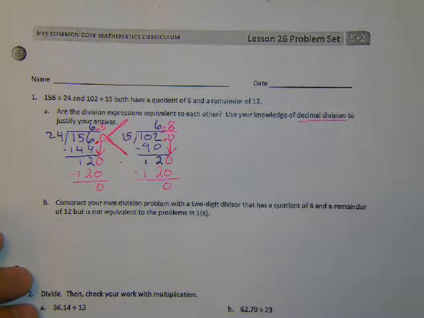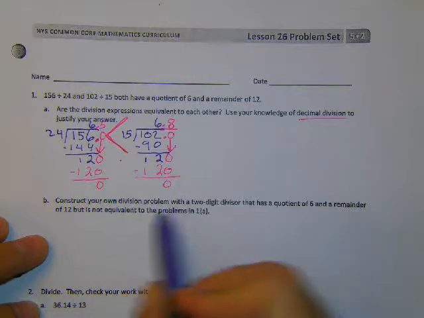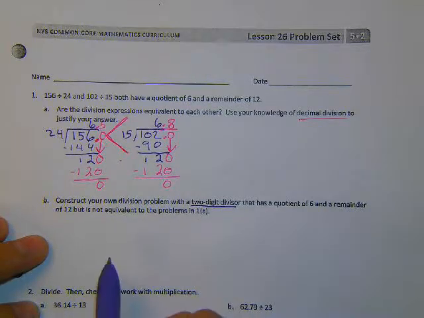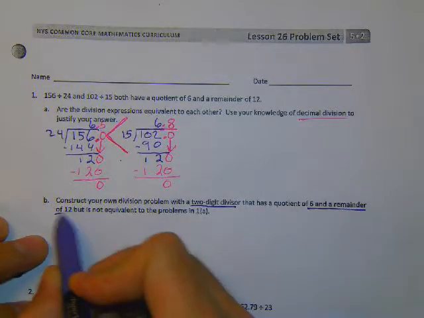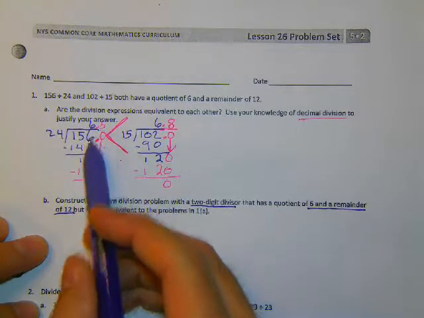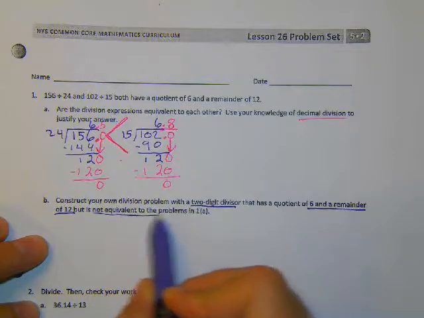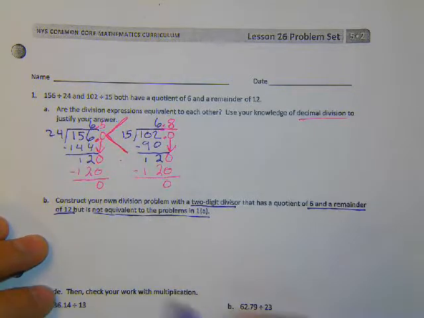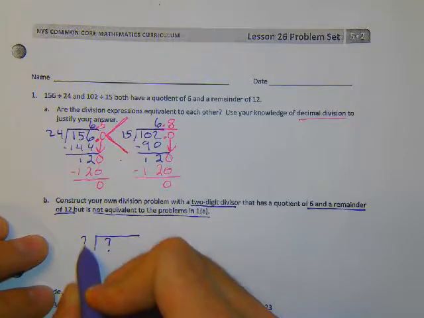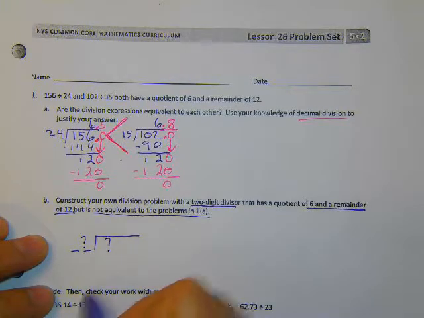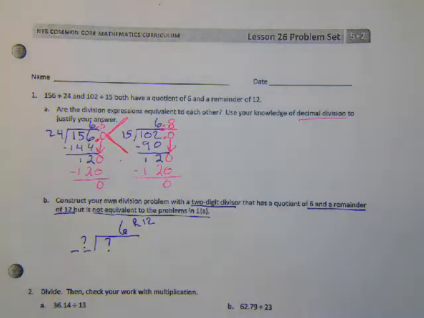The next problem, which is part of the homework tonight, asks you to construct your own division problem with a 2-digit divisor that has a quotient of 6 and a remainder of 12. So the same thing, quotient of 6, remainder of 12. But we're going to make it not equivalent to the problems in 1A. So the question is asking us to get a dividend and a divisor, a 2-digit divisor, that has a quotient of 6 and a remainder of 12.